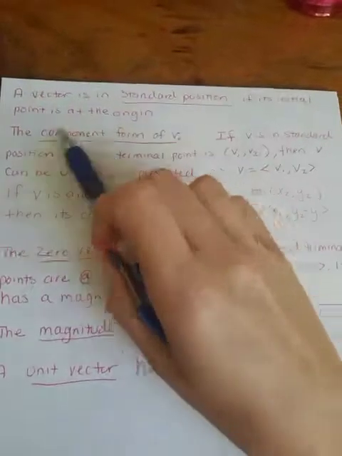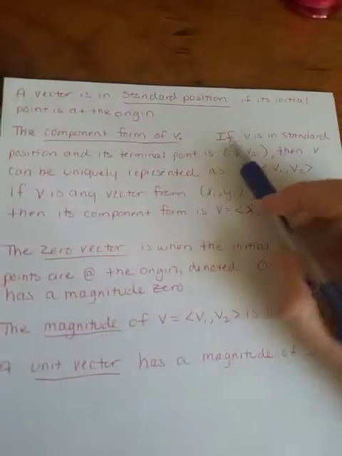All right, component form of V. This is a specific problem when we'd be asking you to write the component form. You need to know what that means.